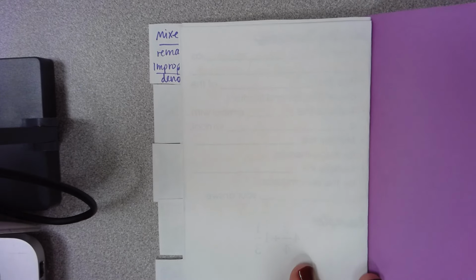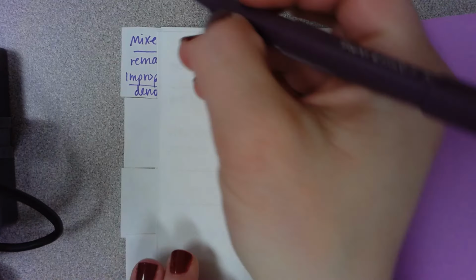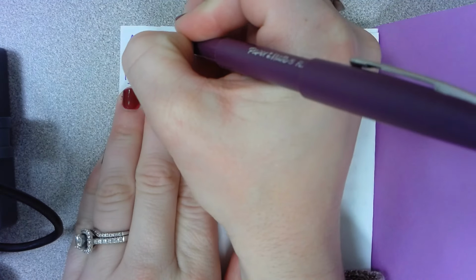Okay, so our first thing that we're working on is dividing a whole number by a fraction. In order to do that, you need to know one key concept that is talked about in your book. It's kind of the basic in order to get started on dividing fraction problems. It's called finding the reciprocal.